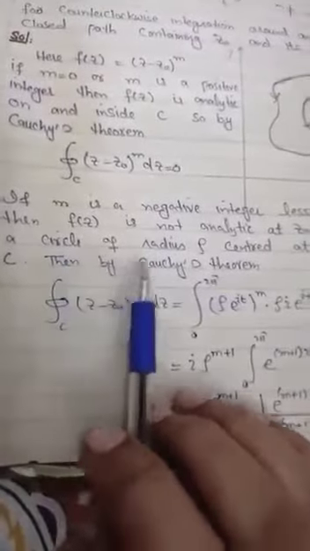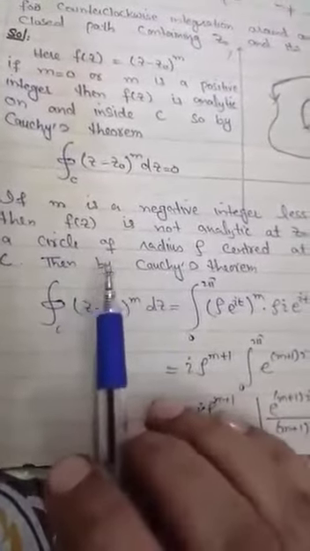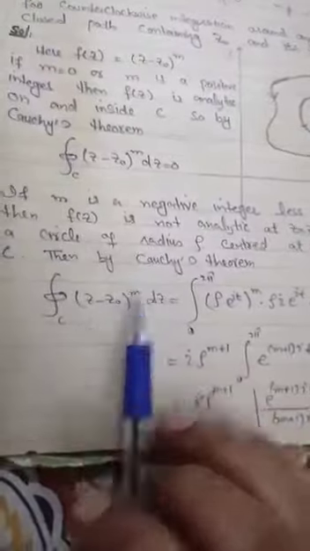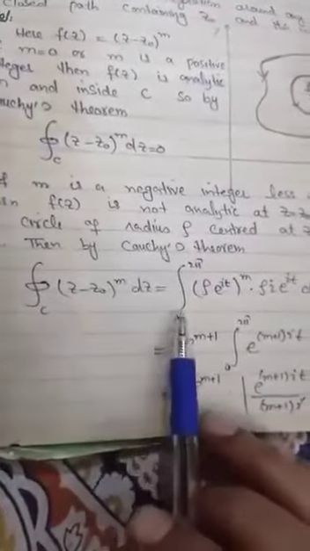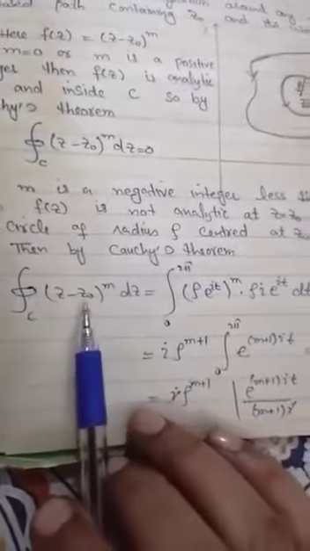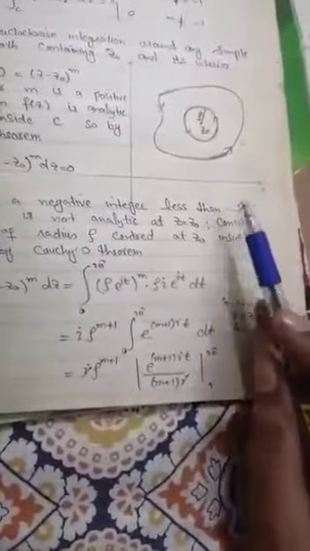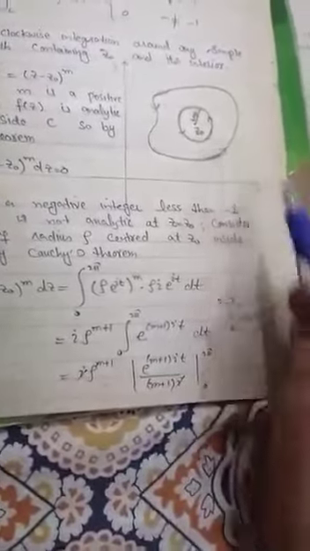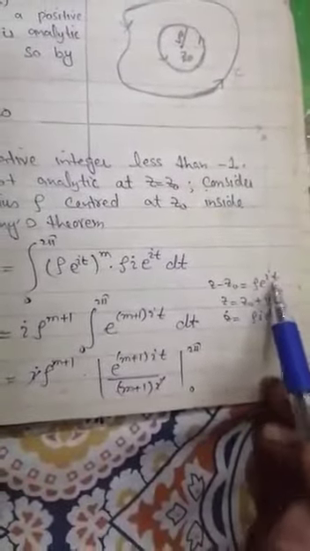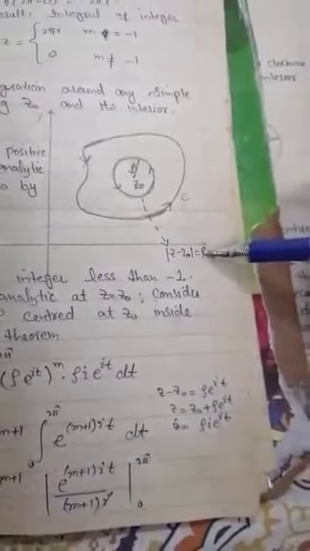So we consider the circle with radius rho and center z naught, and t is from 0 to 2 pi. Now use the parametrization formula. What is this one? You know that modulus of z minus z naught is equal to the radius on this circle. So z minus z naught is equal to rho e raised to power iota t. This means z minus z naught has modulus rho.